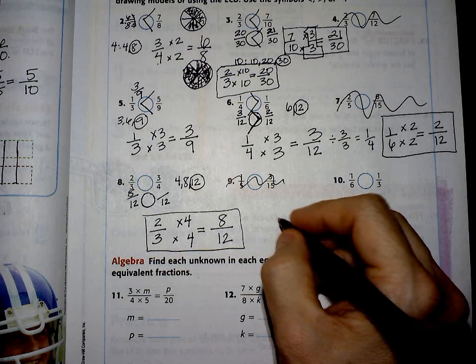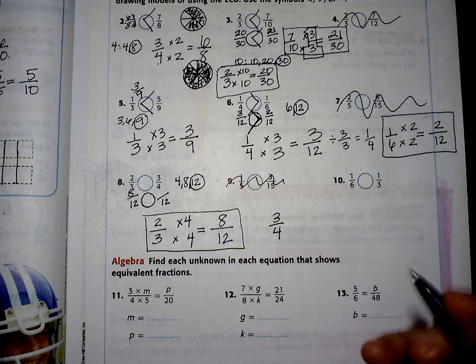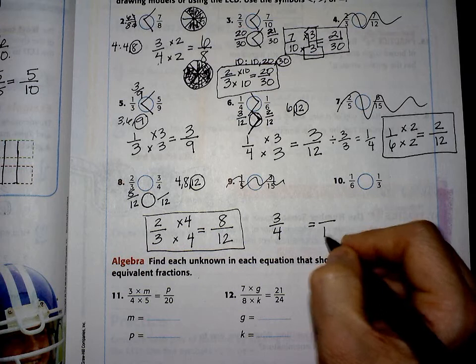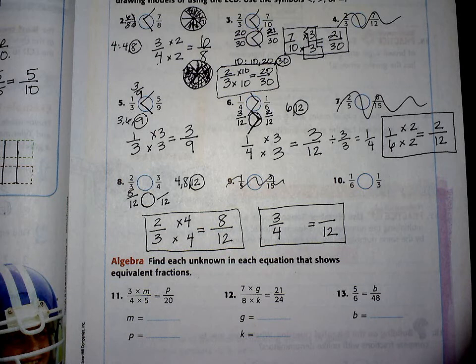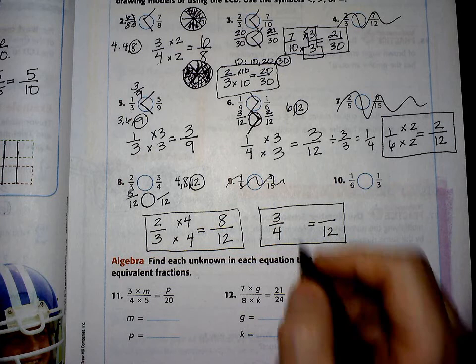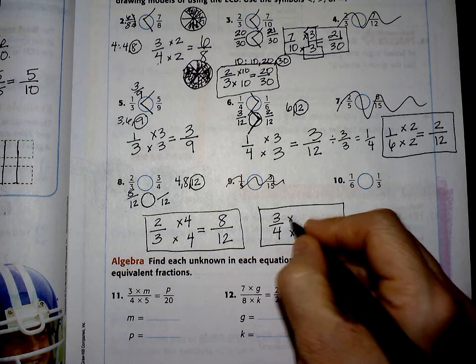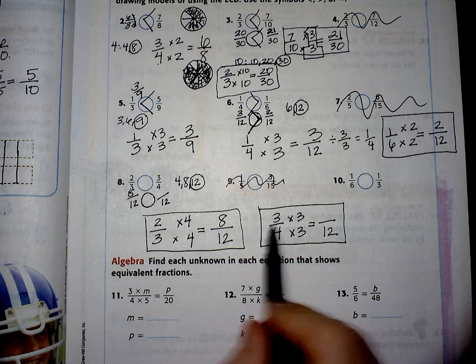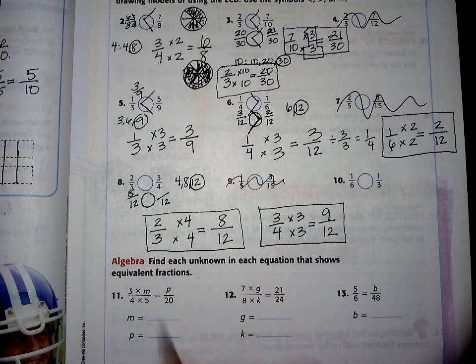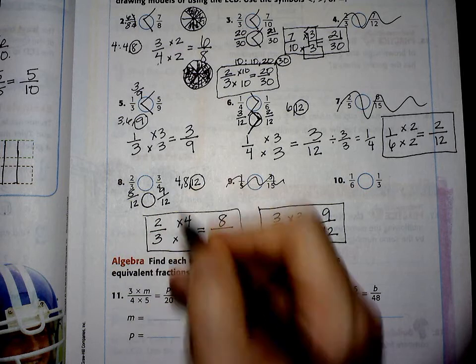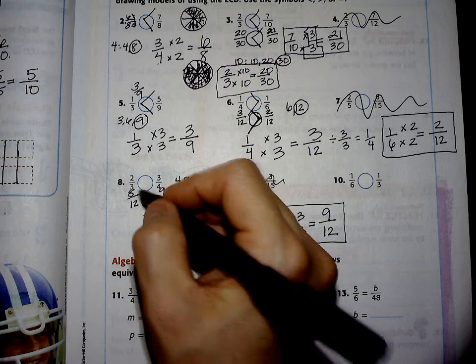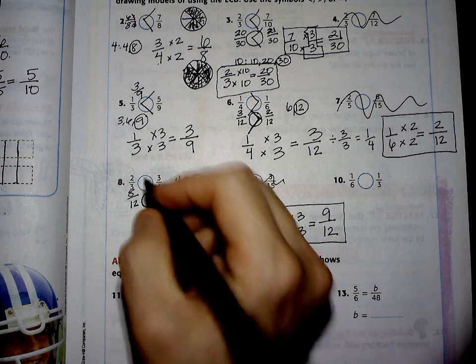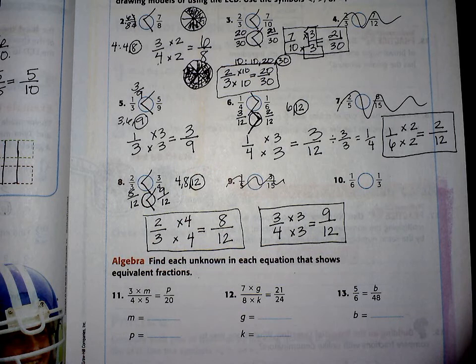Now let's do 3/4. So I'm going to write 3/4, give myself a space, equals something over 12. 4 times what equals 12? 4 times 3, do the same thing to the top that you do to the bottom, always. 3 times 3 is 9. So we've got 8/12 and 9/12. The denominators are the same, I can compare them. 9 is bigger than 8, so 9/12 is bigger than 8/12, so 3/4 is bigger than 2/3.